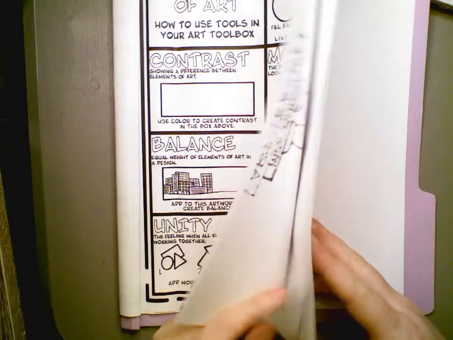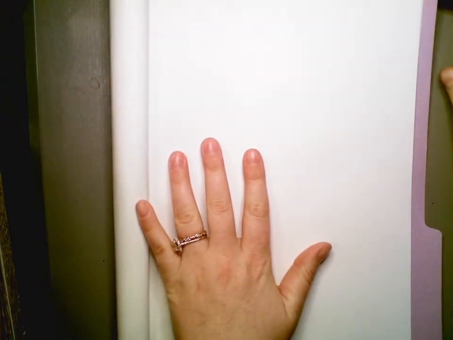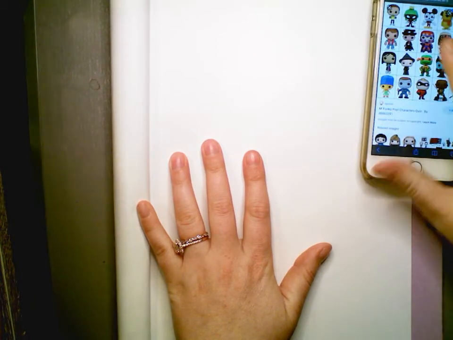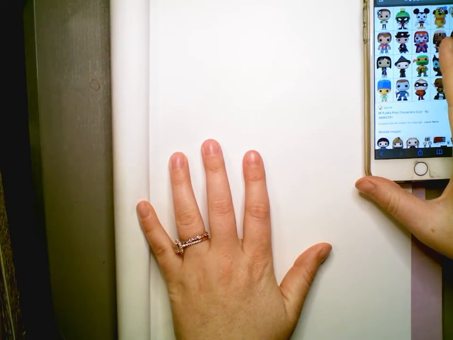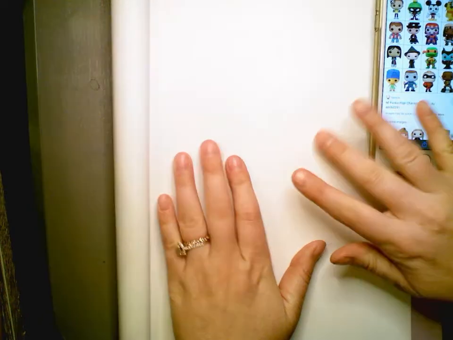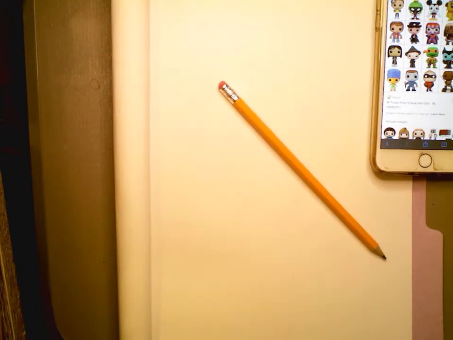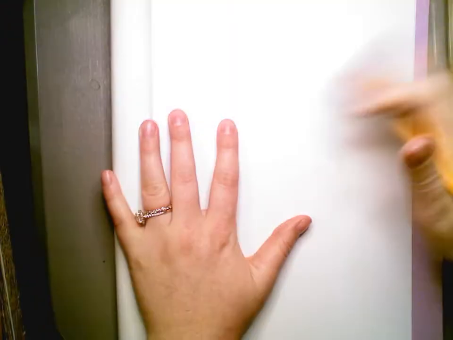So you're going to turn to a page in your art folder that is blank, and you're going to work on creating a pop doll of yourself. I have my phone here so that I can look at them and remember kind of what they look like while I'm drawing. You want to make sure that you're using a pencil. I always say draw light until it's right so that you can erase if you need to erase.